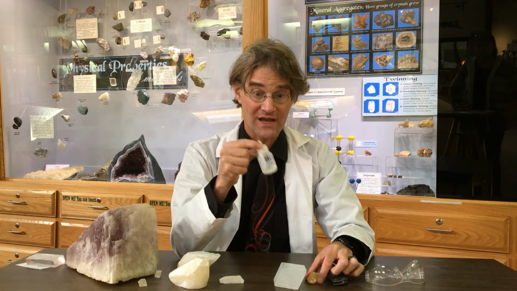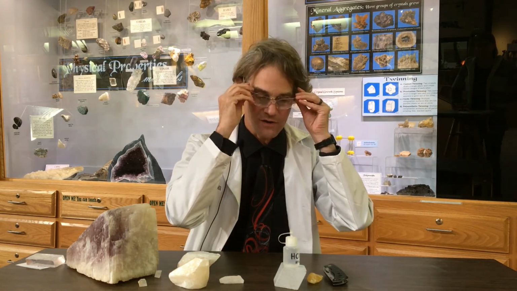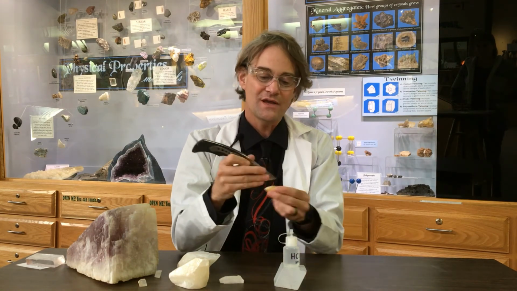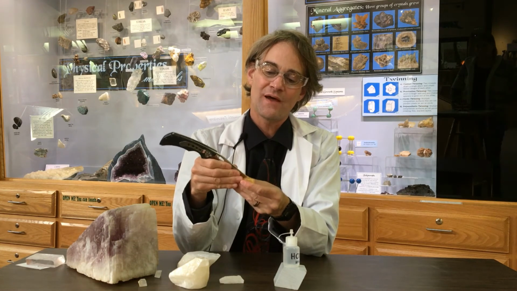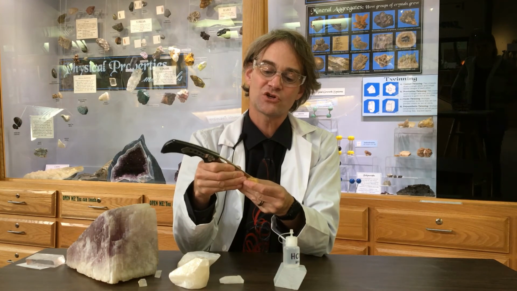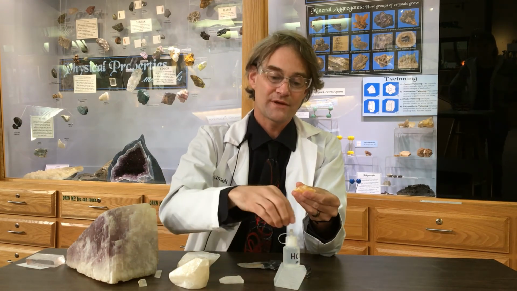So hydrochloric acid really is the way to go. If your specimen is not effervescing, what you can do is scratch at the surface a bit to create a powder. And that powder will have more surface area, and that'll interact with the acid more readily.